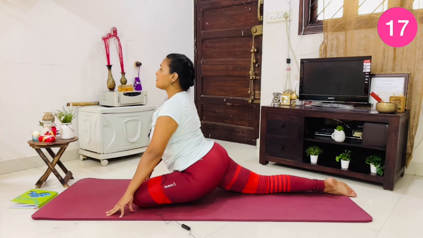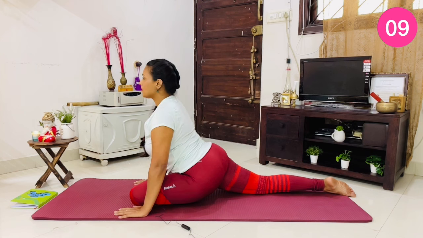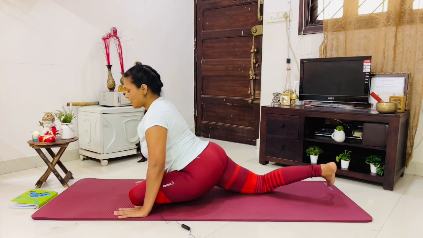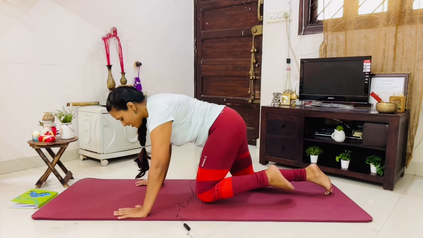You can stay higher. Comfortable position. And from there, in the back knee in, take the leg back.